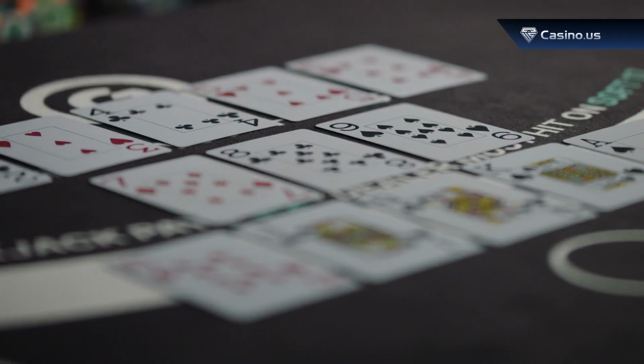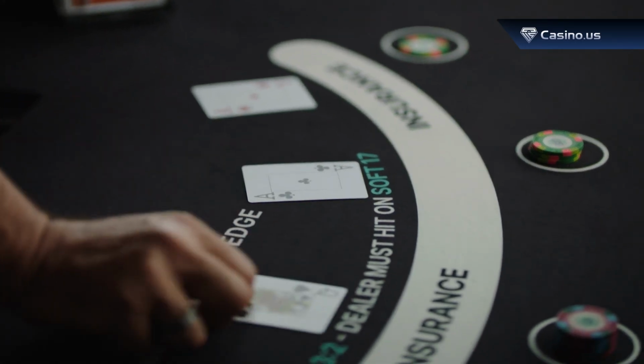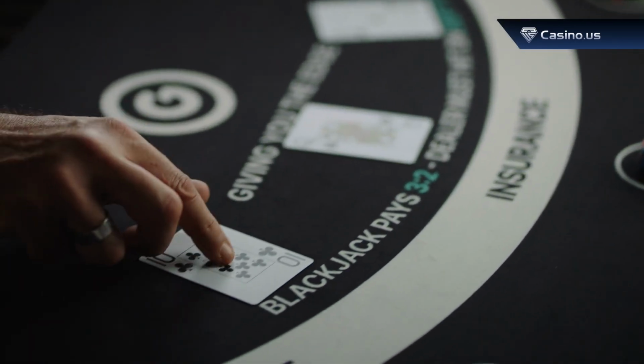So based on these values, every time you see a card being played that would have been good for the player, we count -1. That's because it's no longer in the deck. So if we see a 10, Jack, Queen, King, or Ace, we count -1.